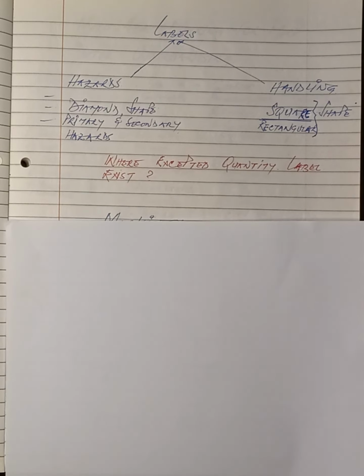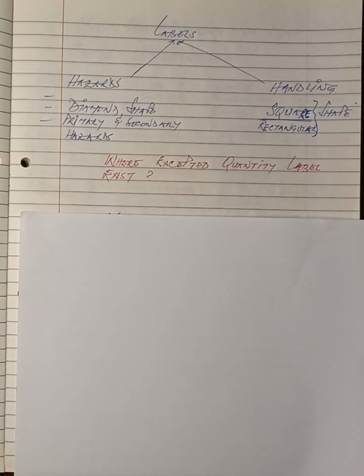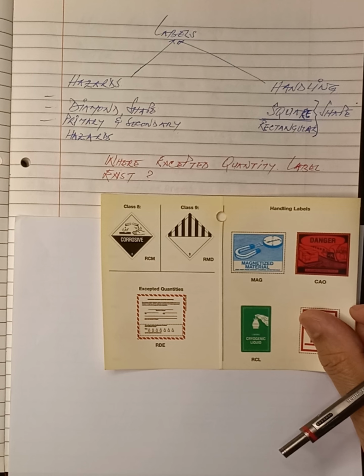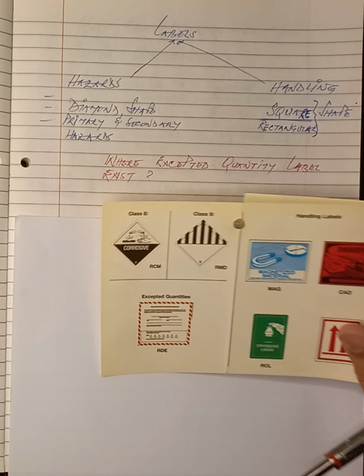Small question, where an accepted quantity label exists, of course, it will be in a handling label, it will be considered as a handling label, because as you can see here, the accepted quantity label is a rectangular shape.